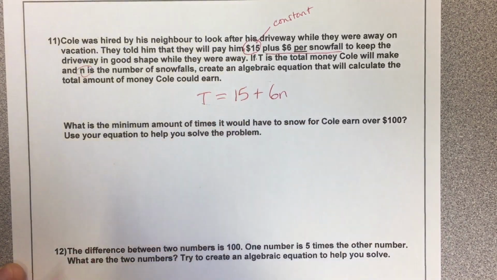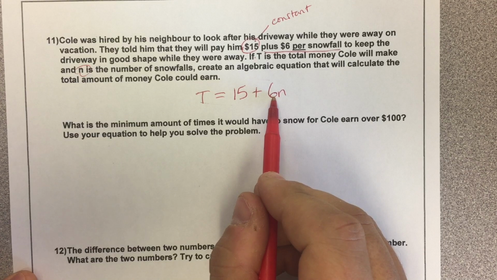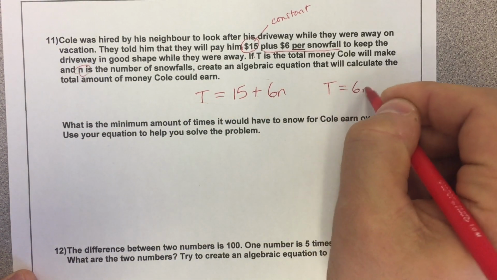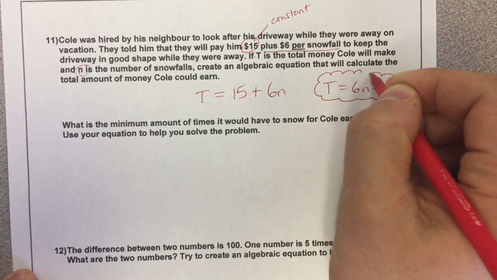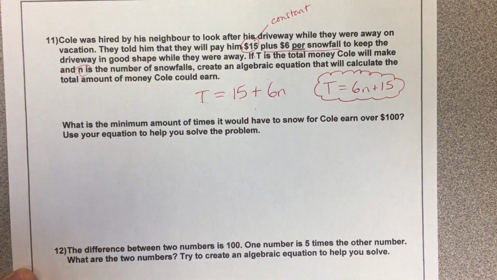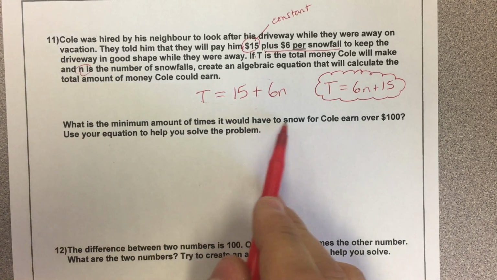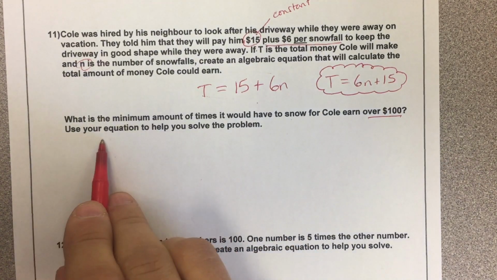So total money that he earns is going to be 15, that's his constant, plus 6 times the number of snowfalls. You could have also said 6N plus 15 if you want. It doesn't really matter for addition if you switch the order. So either of these would work. It says, what is the minimum amount of times it would have to snow for Cole to earn over $100? Use your equation to help.